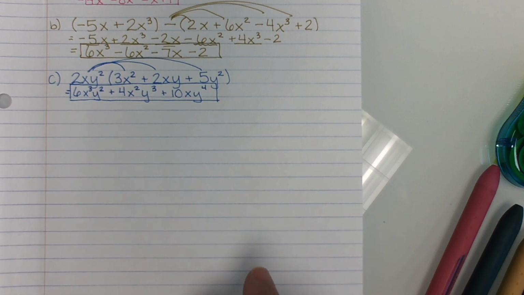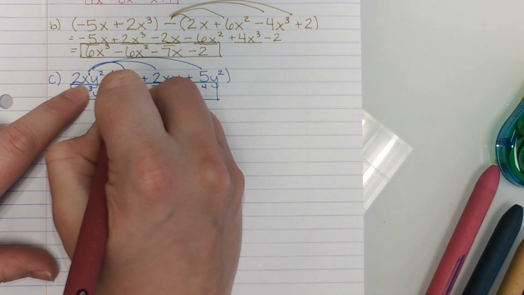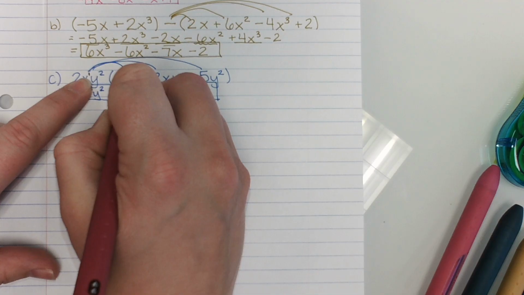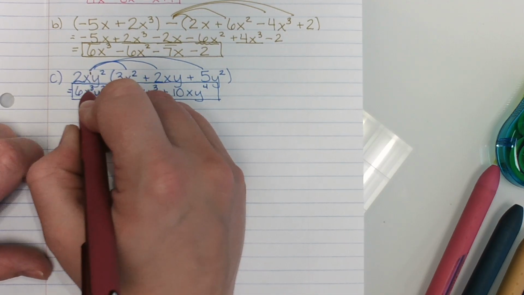On which one? Because this has an invisible 1, and to multiply variables, you add their exponents when they're the same letter. So that was x to the first, that was x squared. 1 plus 2 is 3.